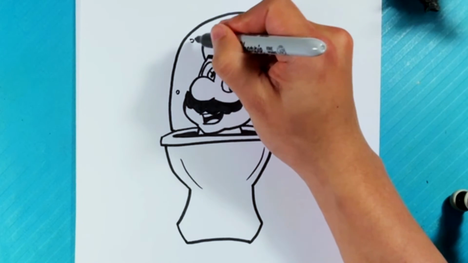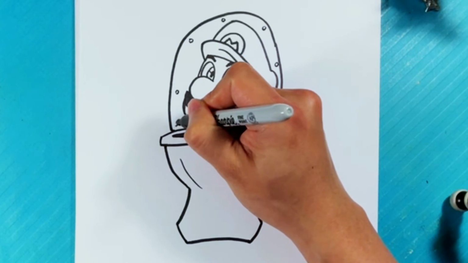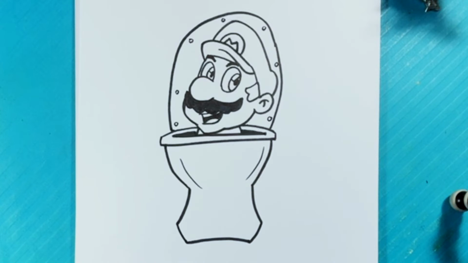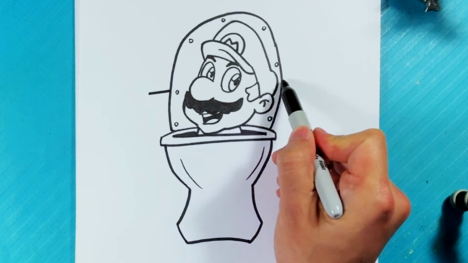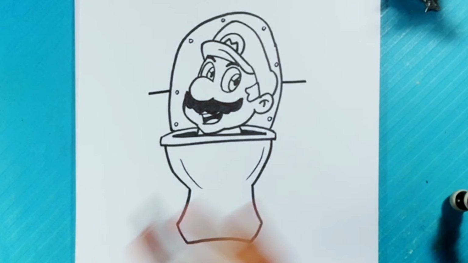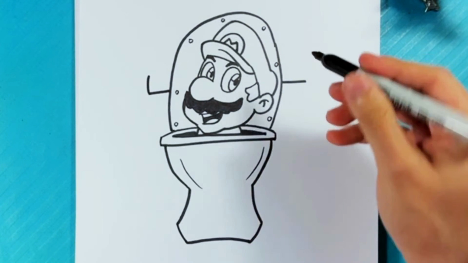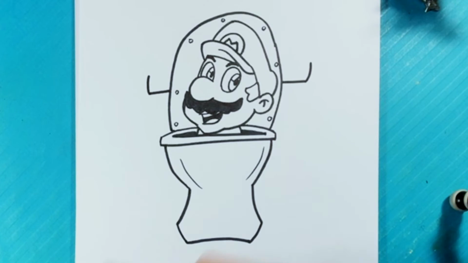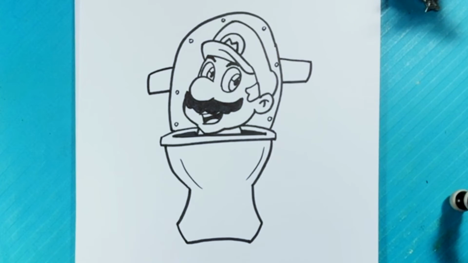Draw a circle over here, circle right here, circle right here, circle right here, and circle right here. Line across, line across. Now we're drawing in the tank of the toilet right in the back. Pulling up over here, up over here, curve, curve. Well, it's not even a curve, it's straight there, but you want to make it seem like it's joining up in the back. It doesn't have to be exact, but you want to make it close.